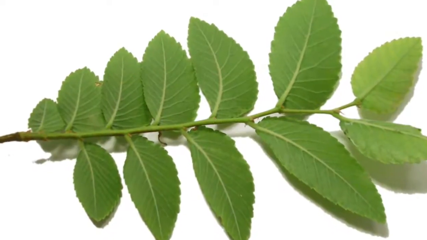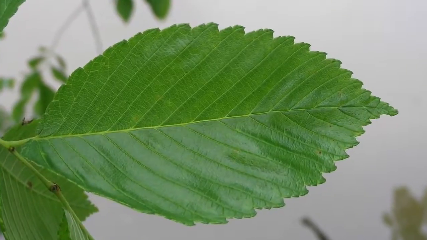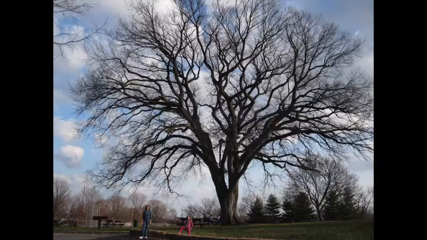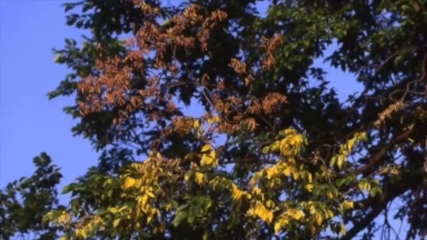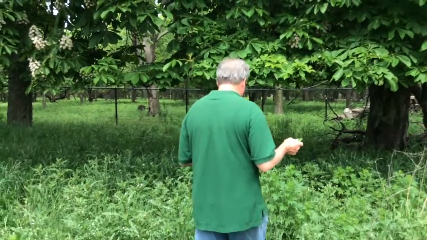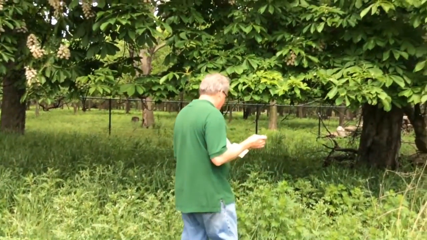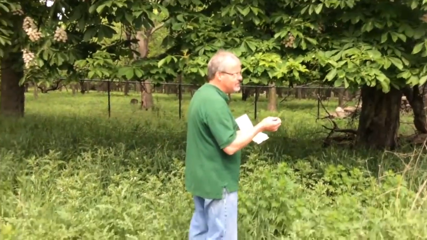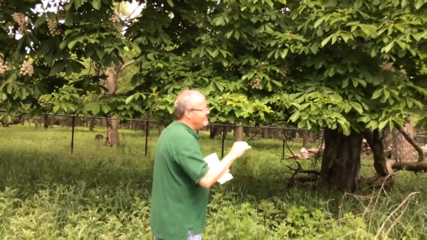Elm trees' leaves are alternate and oval-shaped with small jagged teeth, with trunks and branches extending at about halfway up the trunk, giving the tree an umbrella-like shape. Signs of DED could be withering and orange leaves at the top of the tree. Identifying DED is crucial, because once identified, you can remove the infected elm before this fungus spreads.